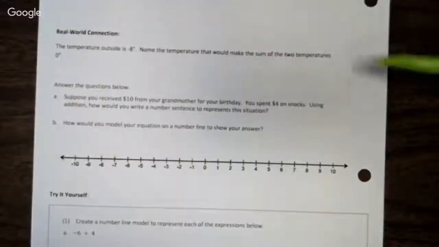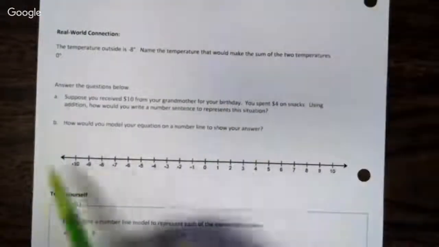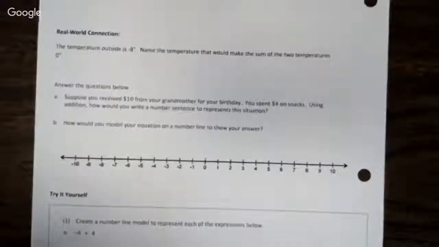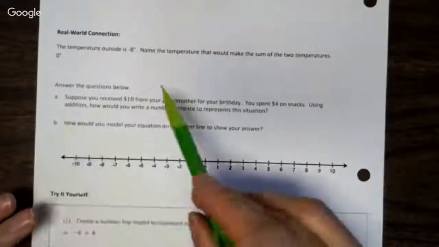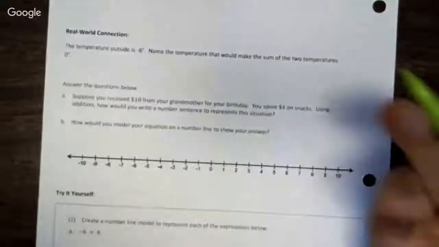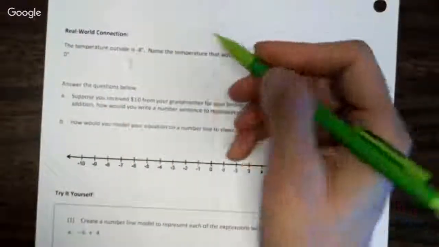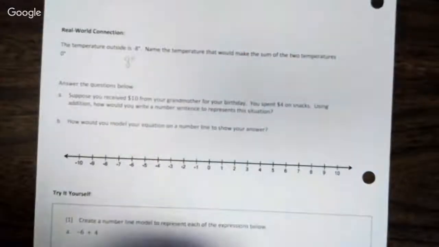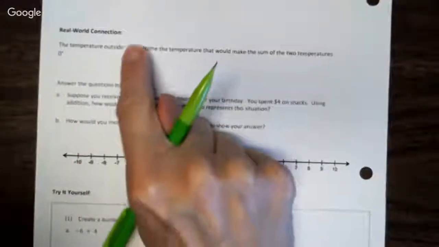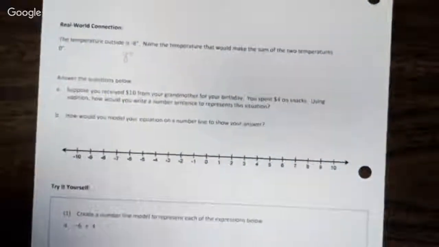All right, we also talked about this in the real-world connections. A temperature outside is -8. Name the temperature that would make the sum of these two temperatures 0. So to get back to 0 would be a +8. We're already at -8. So the temperature would be 8 because -8 and 8 is 0.